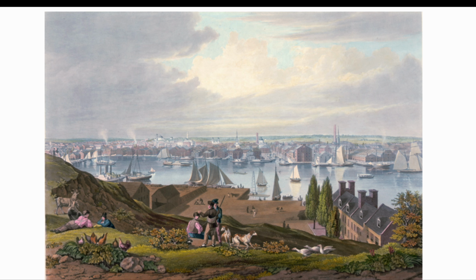So here's a painting of the Inner Harbor from the mid 1800s. Just to give you a sense, this is Federal Hill. This is the American Visionary Art Museum. That building is basically still standing today, which is kind of cool.